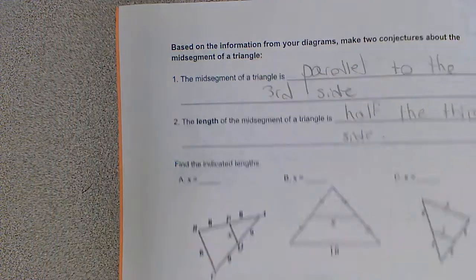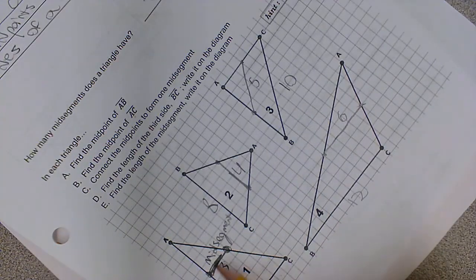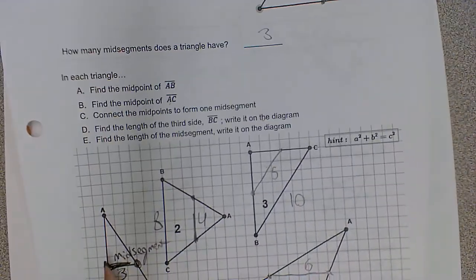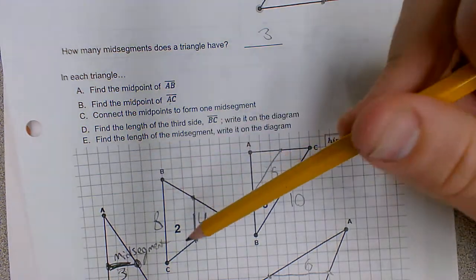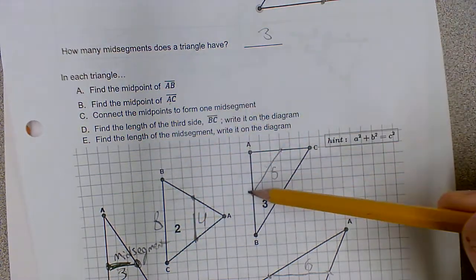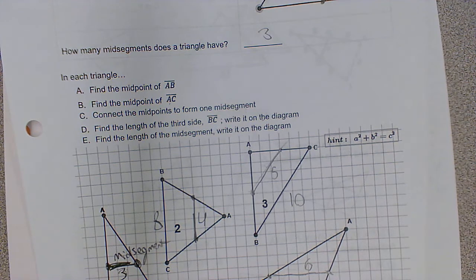And that's exactly what we see. Looking back at the front real quick, this midsegment is always going to be parallel to the base. It was always parallel to the base. And in general, that midsegment is always going to be half the length of the base as well. So 6 is half of 12, 5 is half of 10, 4 is half of 8, 3 is half of 6.